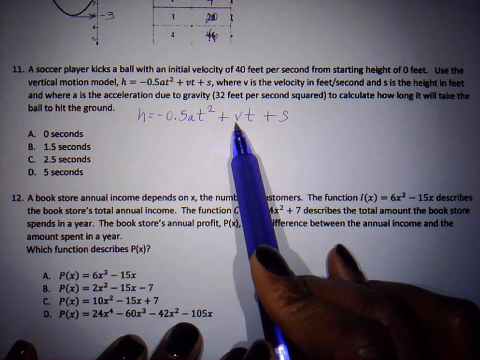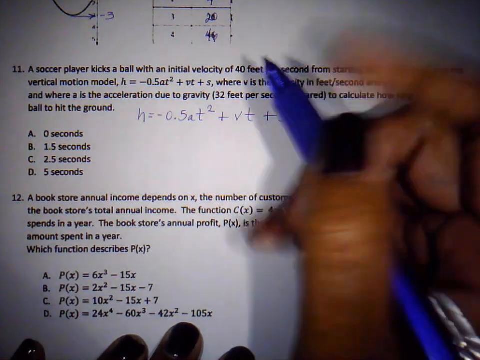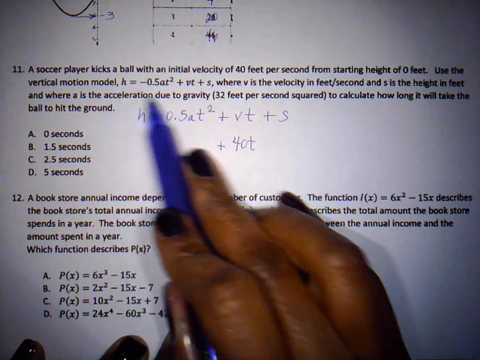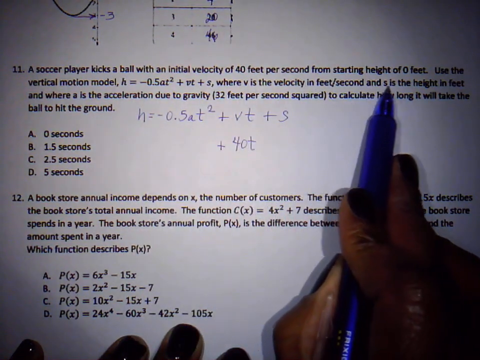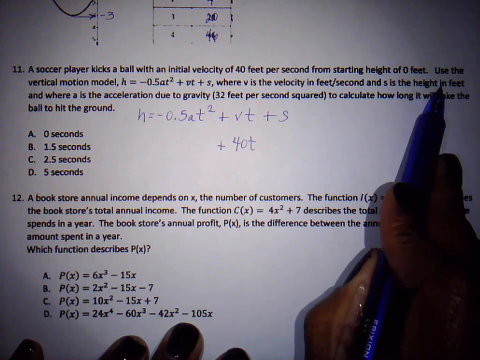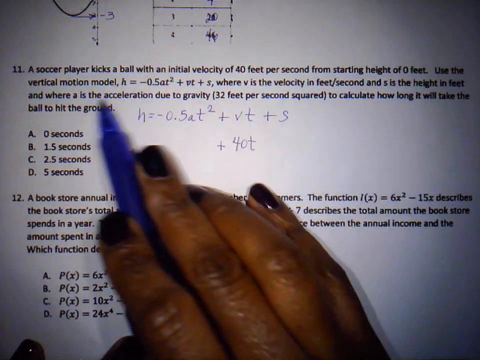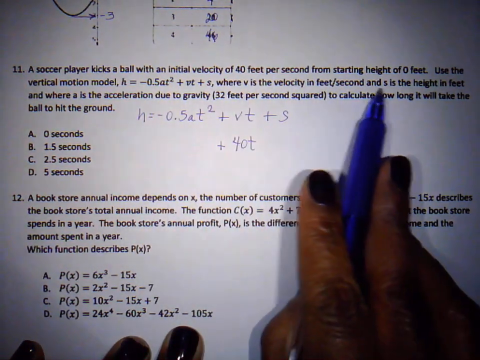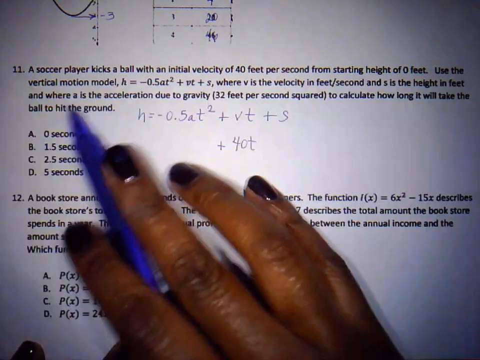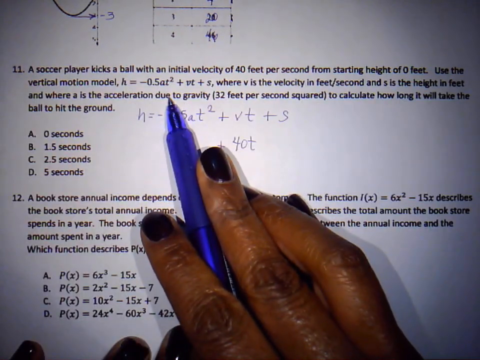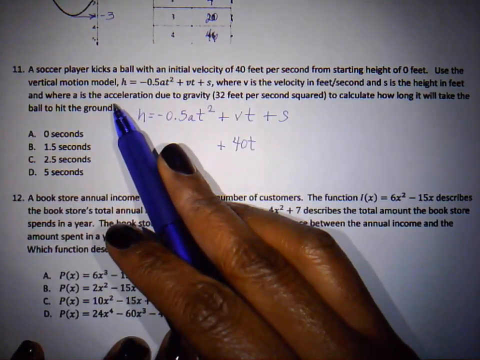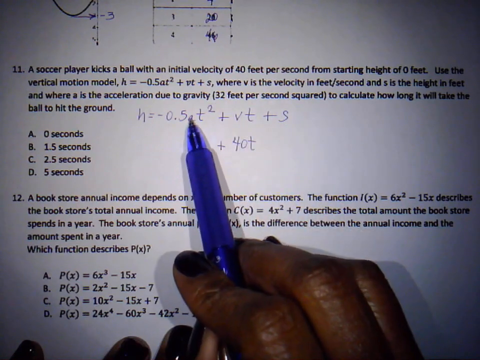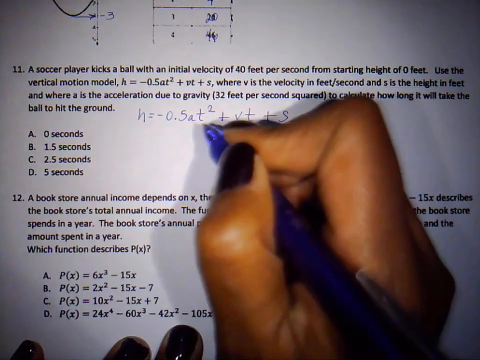So I'm going to say plus 40t. Got that information. And then s is the height in feet, where a is acceleration due to gravity. So a is 32 feet per second squared, right? So I'm going to replace a with 32.